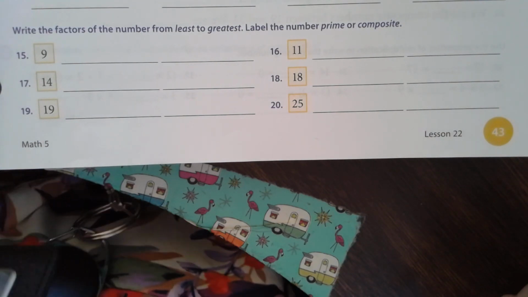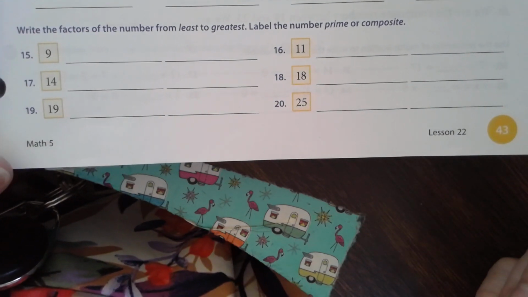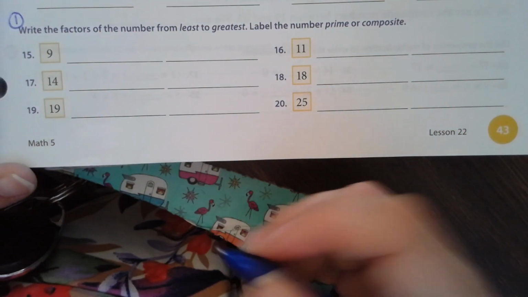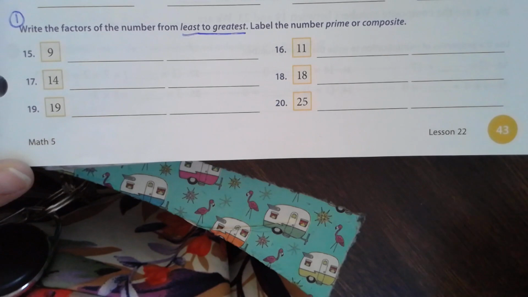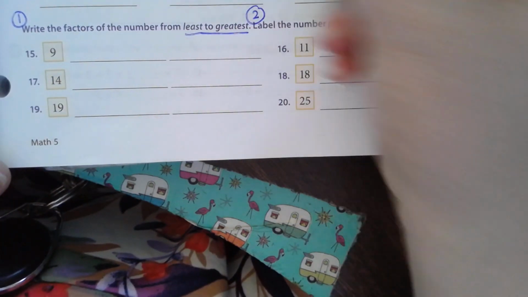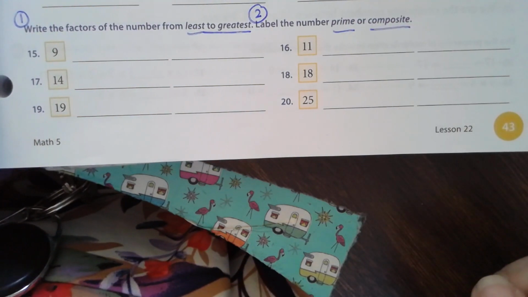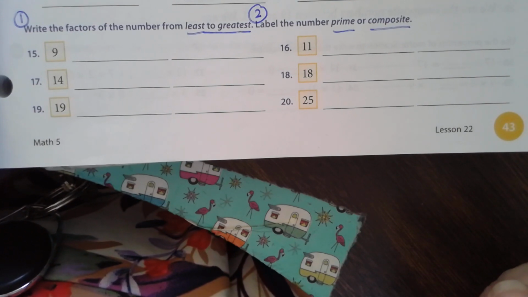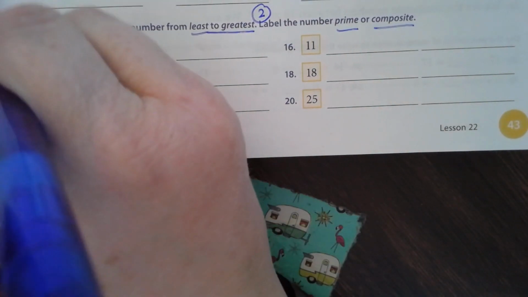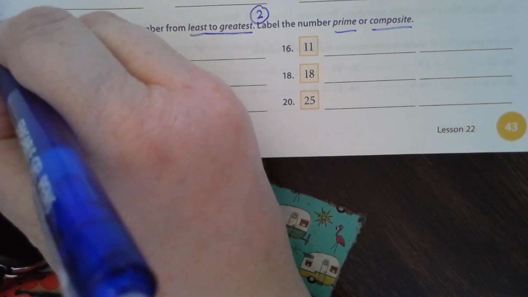Okay, so jump down to 15 through 20. Now, for these, it says, first step, write the factors of the numbers from least to greatest. So we're going to go smallest to biggest. Then, step 2, they want you to label the number prime or composite. All right. So for number 9, if I'm going to write the factors of number 9, I'm going to come over here and write down all of the factors, right? So I'm going to start with 1 times 9.